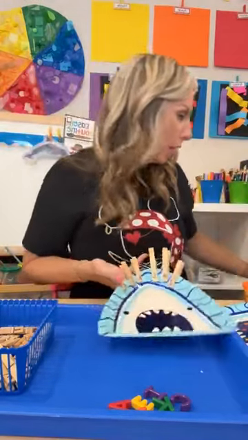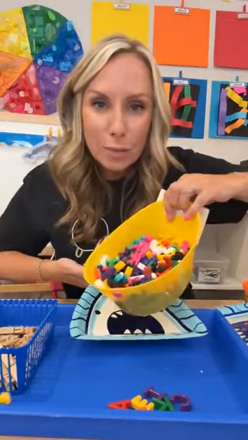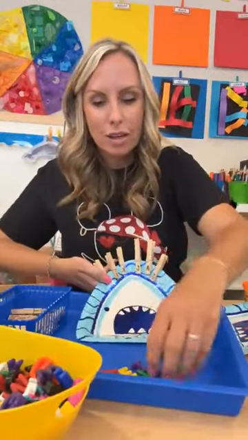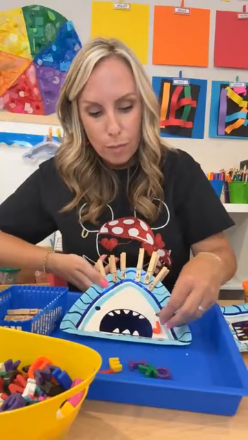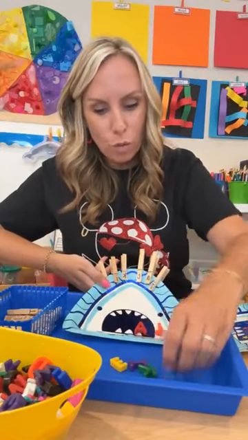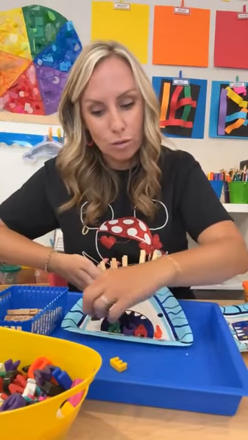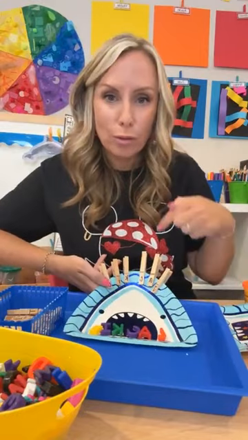And then if you put out the letter beads or magnet letters with it, they can then make the name with the manipulatives. And then once they do their name, they can trade with a friend.